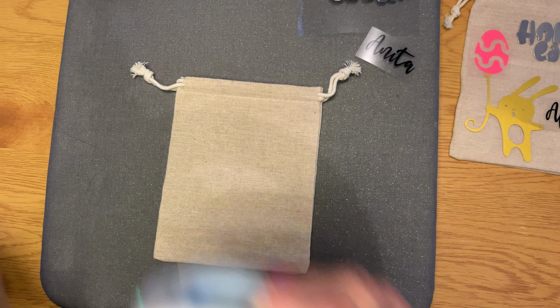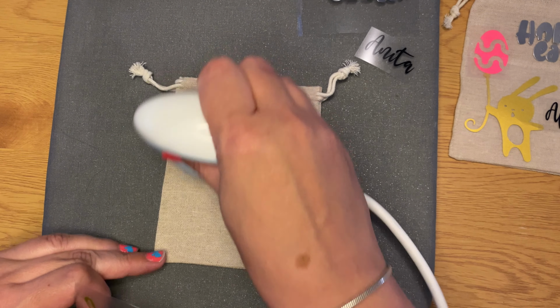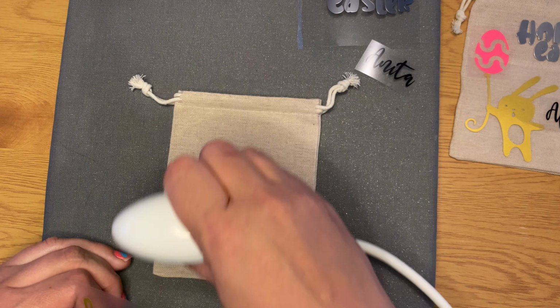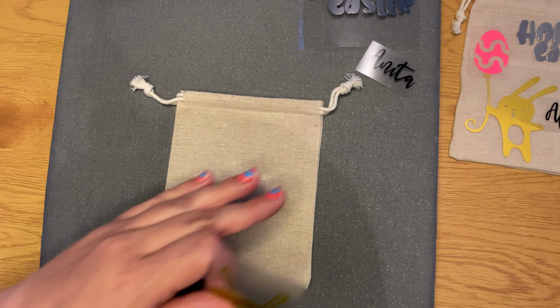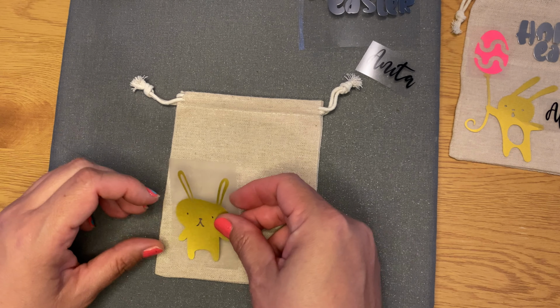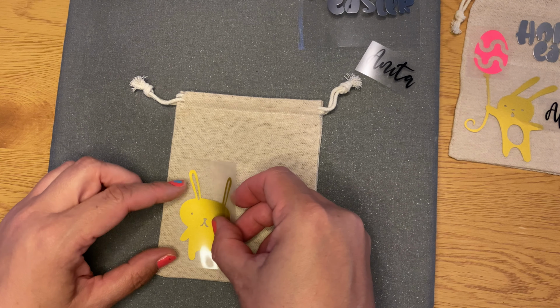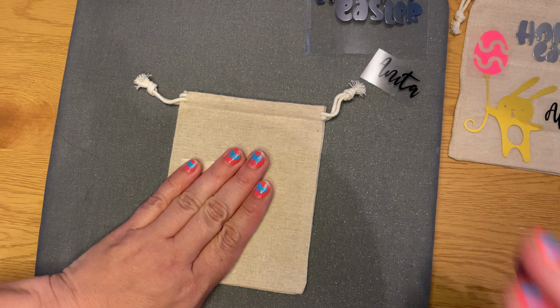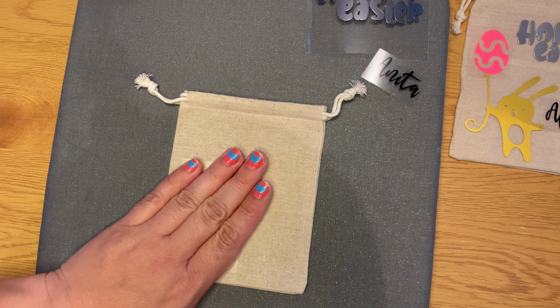All right, now that I've worked it out, it's a matter of just doing these one at a time. So I'm giving the bag a little iron to start with. That first of all gets rid of any creases, but it also helps with getting any moisture out of your bags, which helps the vinyl stick a little bit better.